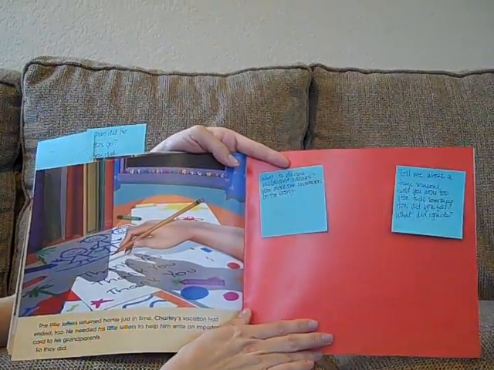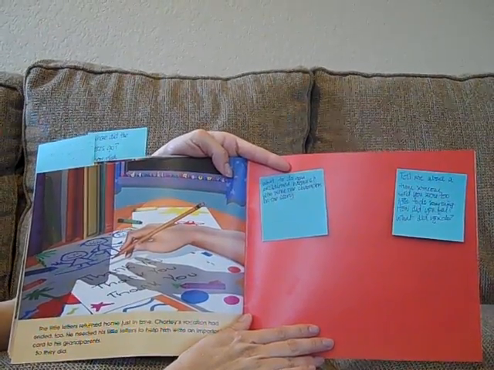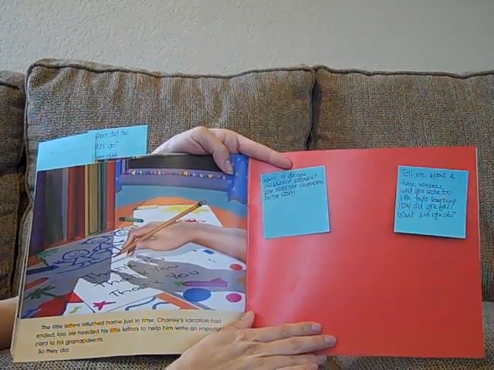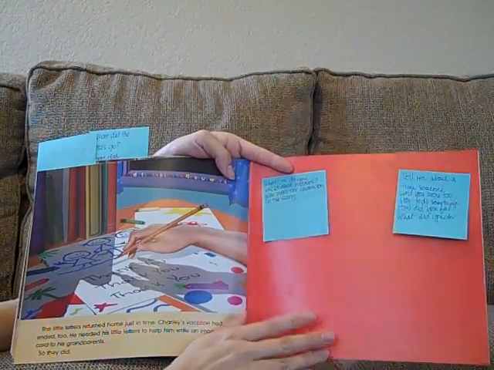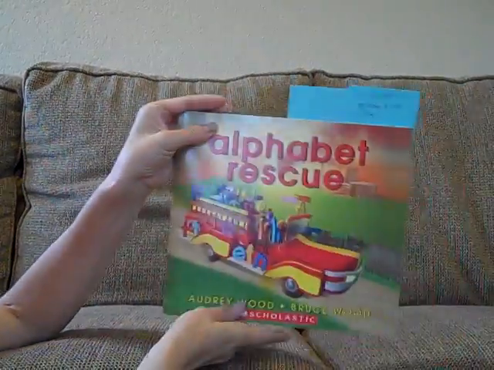And then there's some distancing questions. Tell me about a time someone said you were too little to do something. How did you feel? What did you do? These are just a few examples of how to use CROWD in the story Alphabet Rescue.